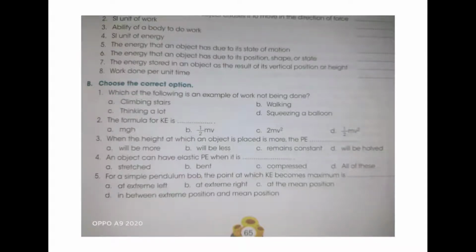Next number 3, when the height at which an object is placed is more, the potential dash. The question is saying that when the height at which the object is placed is more, the potential energy will be more, because potential energy depends upon height. So the more the height, the more the potential energy, and conversely is also true. If height is more, potential energy will also be more.